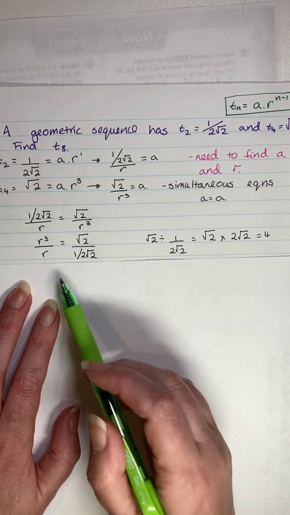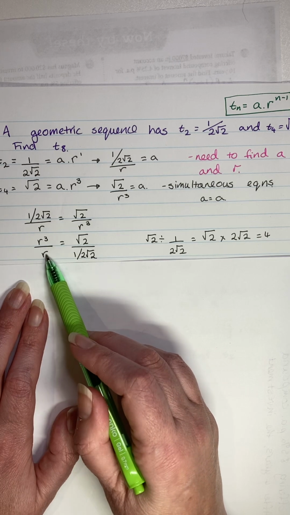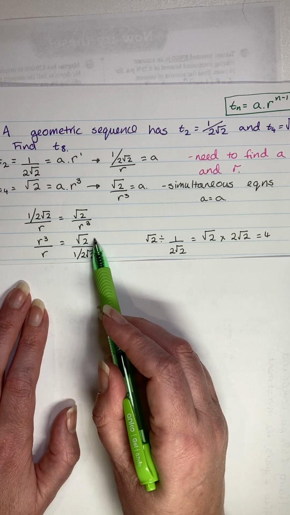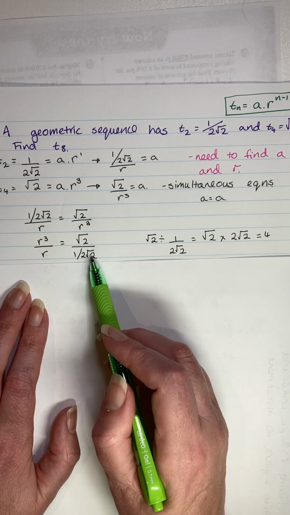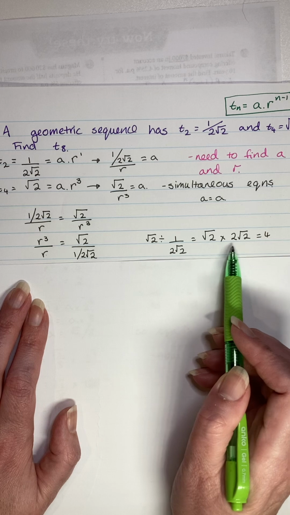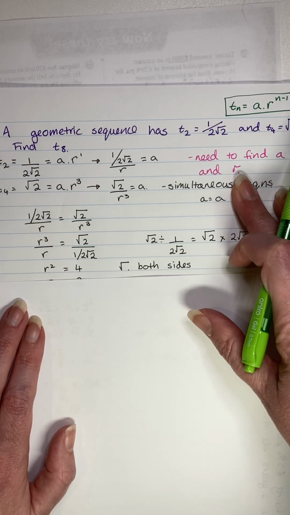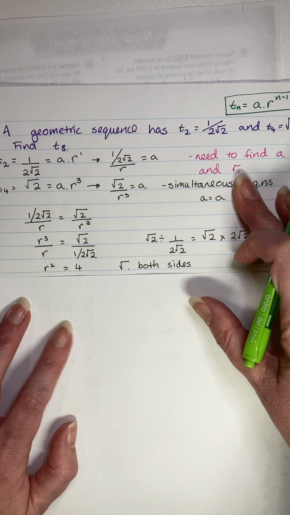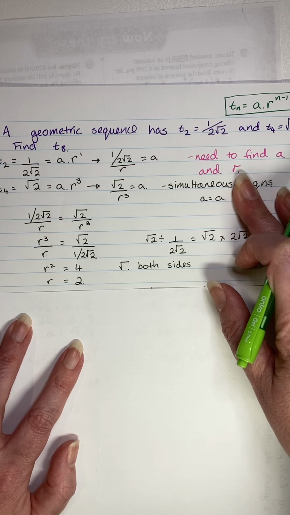So we rearrange and we do R cubed divided by R is R squared. This side here we've got square root of 2 divided by 1 on 2 root 2, which I've just done my maths over here, and I get it's 4, which means that R squared is equal to 4, and we go R has got to be 2.